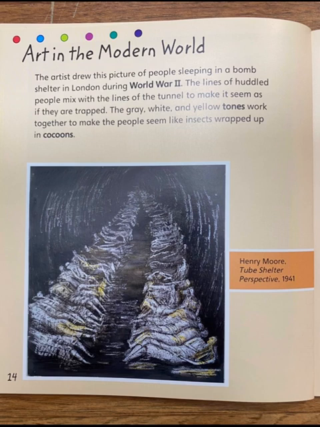Henry Moore. Wow. Henry Moore. We talk about Henry Moore in the 7th grade book. He did sculptures of people that don't really look like people. Tube shelter perspective, 1941. Wow, World War II.